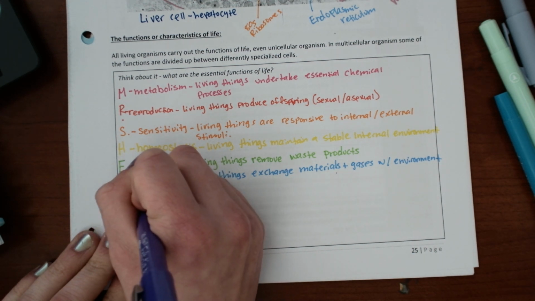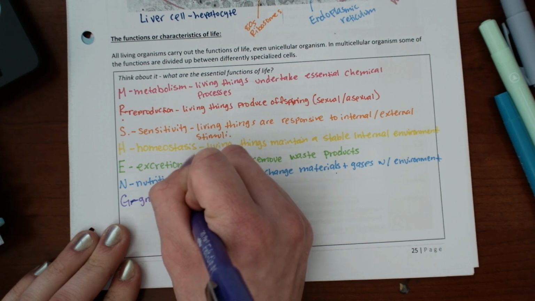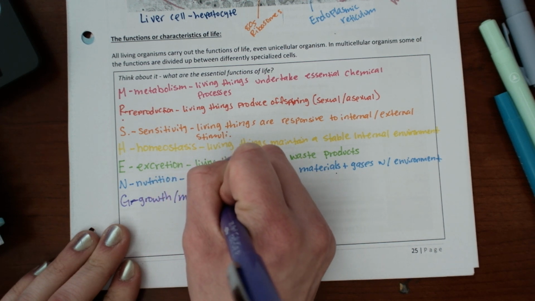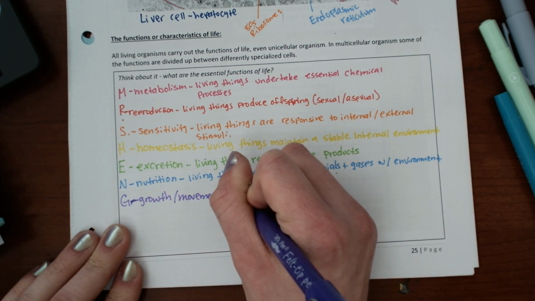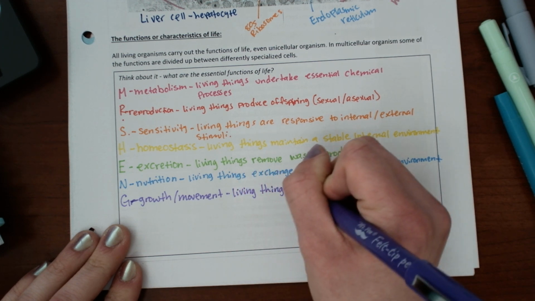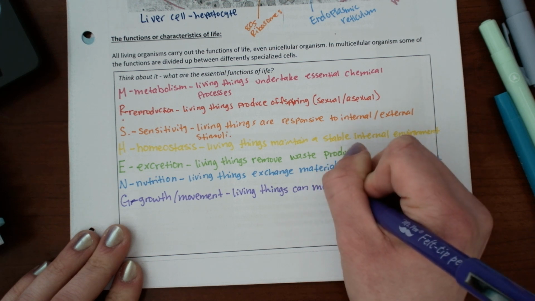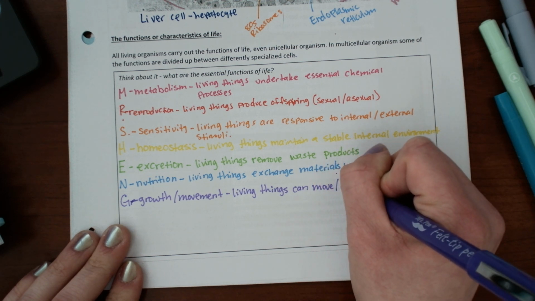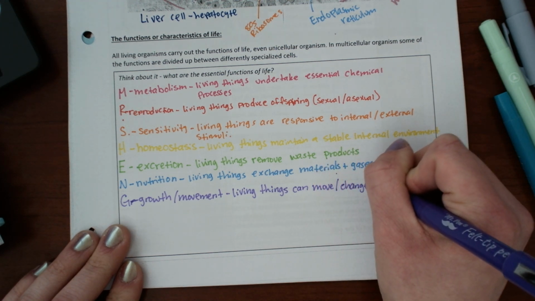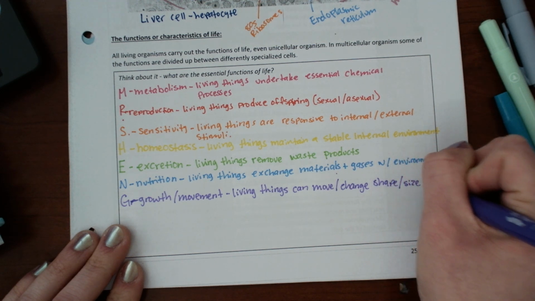Oh, no, I messed up my pattern. Or movement. Living things can move/change shape/size.